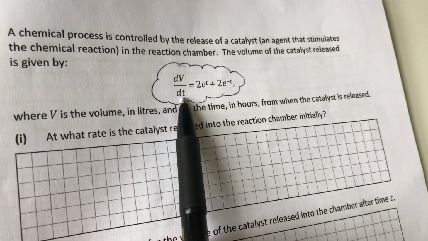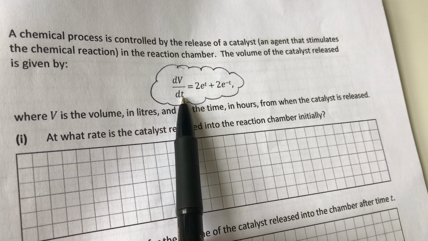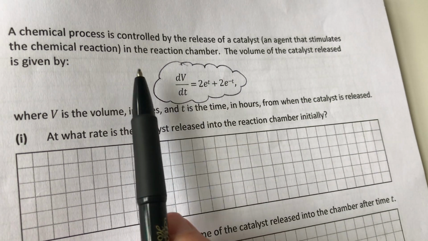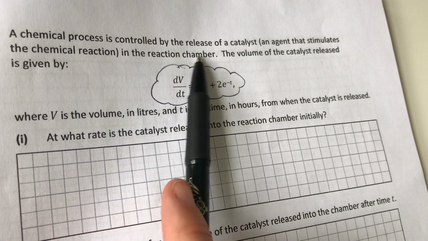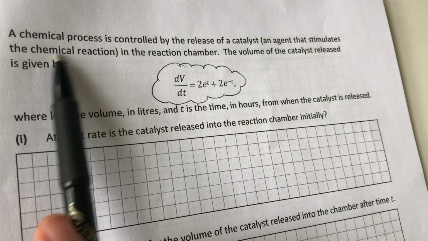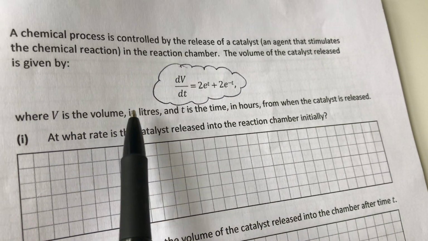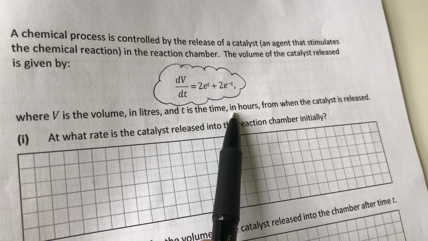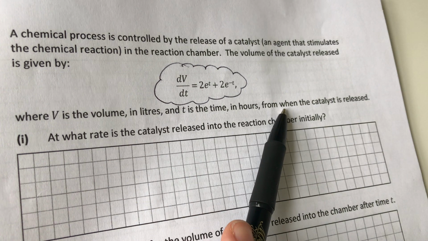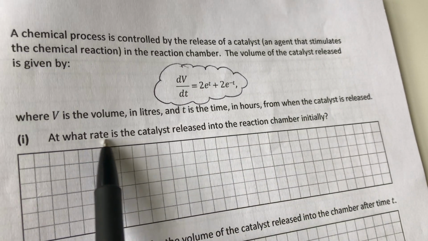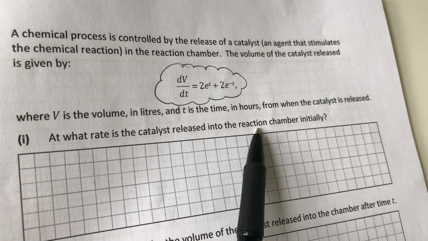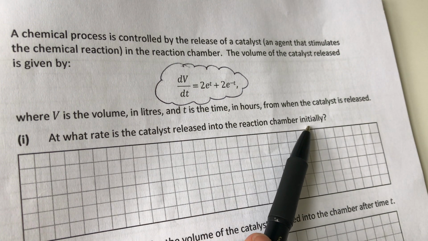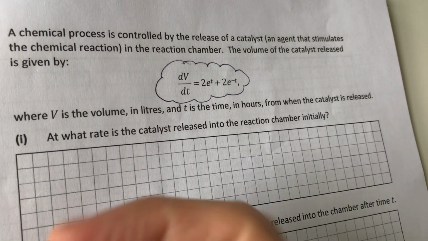And it looks like volume as time changes. So the volume is changing as time goes on. And yeah, the volume of the catalyst released. So the volume is in litres and t is time in hours from when the catalyst is released. At what rate is the catalyst released in the reaction chamber initially? Well, that's when time is 0, so that's fine.